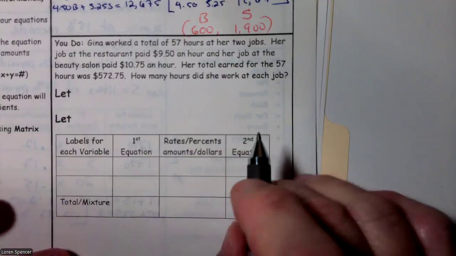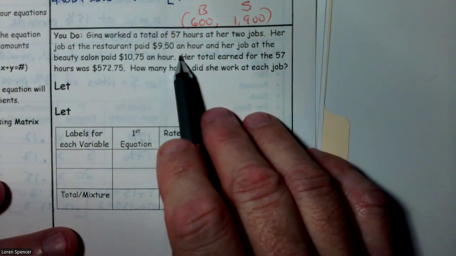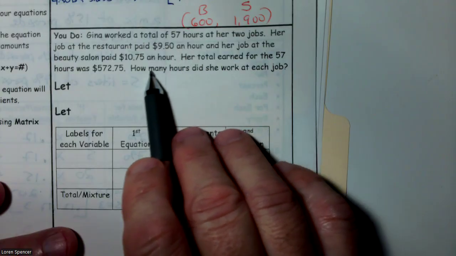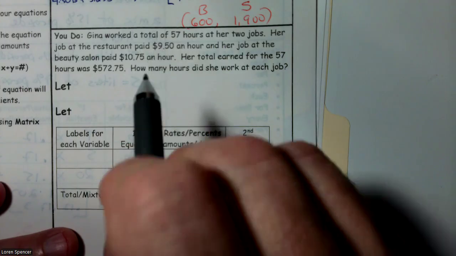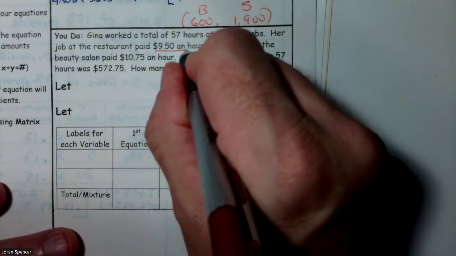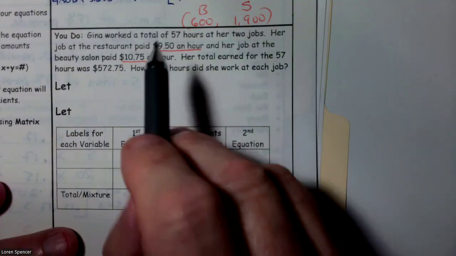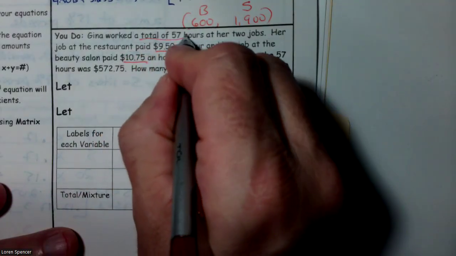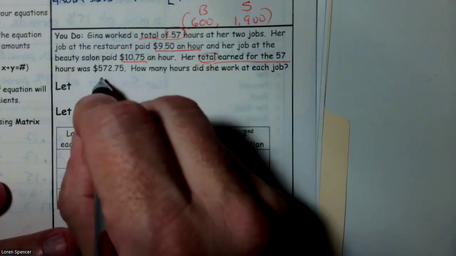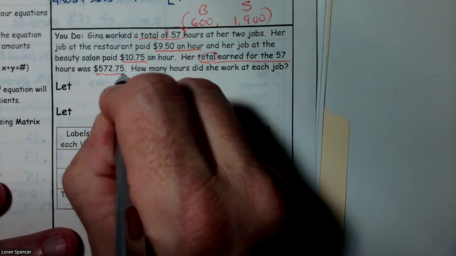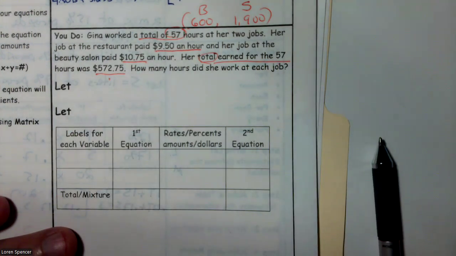Next one. Gina worked a total of 57 hours at her two jobs. Her job at the restaurant paid $9.50 an hour, and her job at the beauty salon paid $10.75 an hour. This is saying, hey, this is a rate and this is a rate. And this says this is a total. Okay, her total earned for the 57 was this. So we also have this total. How much did she work at each job?